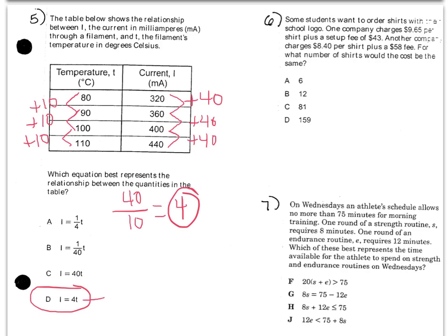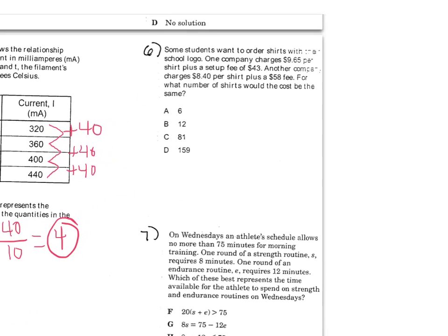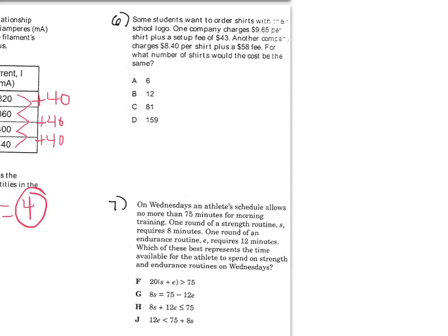Moving on over here to number 6, it says that some students want to order shirts with their school logo. One company charges $9.65 per shirt plus a setup fee of $43. Another company charges $8.40 per shirt plus a $58 fee. For what number of shirts would the cost be the same? Well, we're going to set up two equations here. We're going to look at the first company.